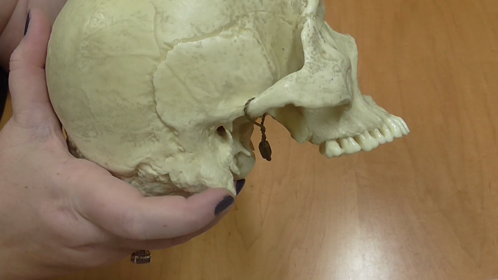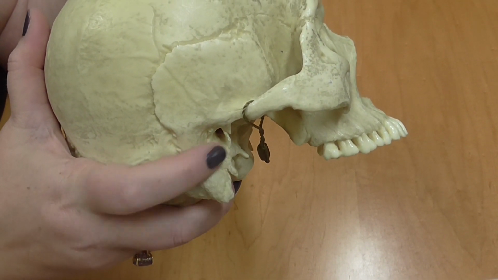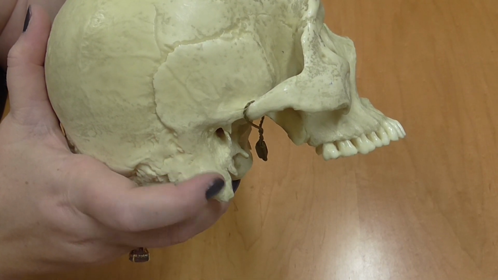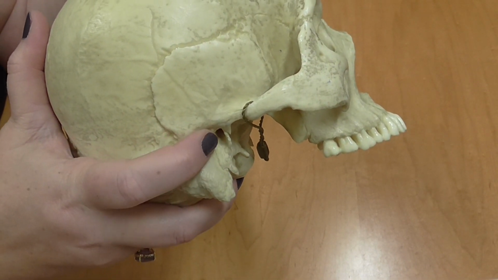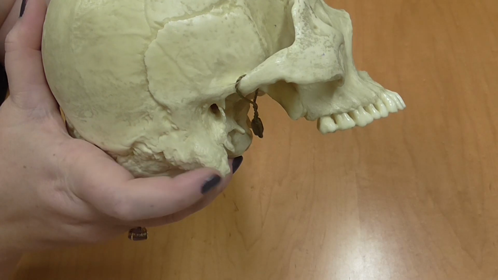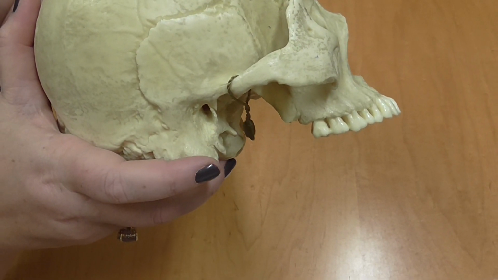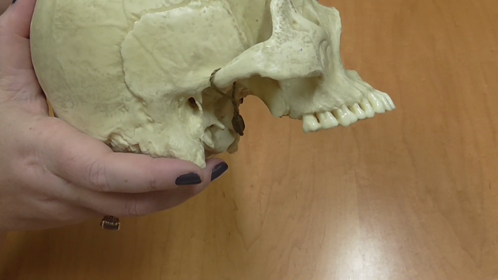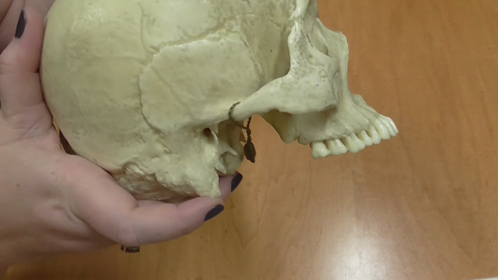Now just behind that, we have this big lump. That big lump you can feel on yourself right behind your ear. It's called the mastoid process. So external auditory meatus, and right behind it is the mastoid process. Now, I'm going to switch over to the, oh wait a second, I'm going to do one more here.